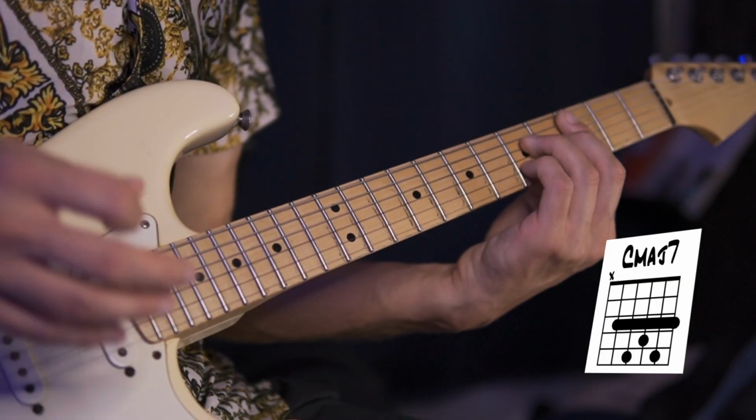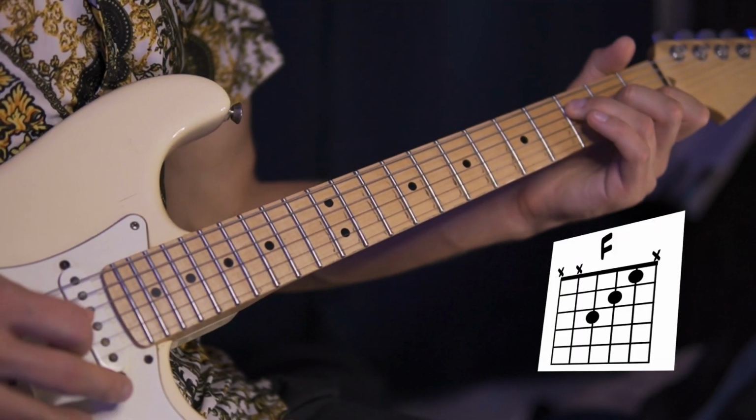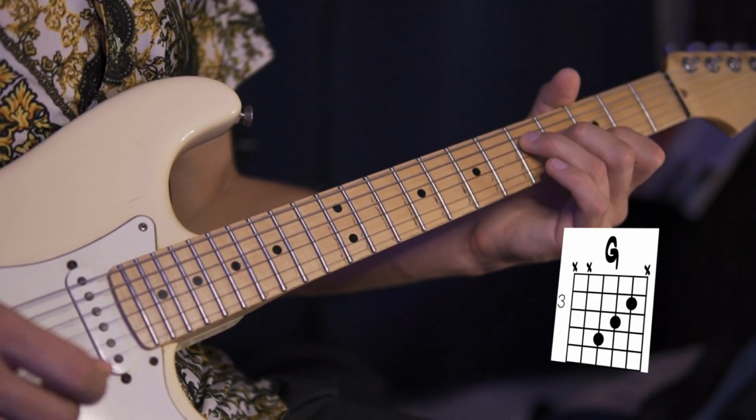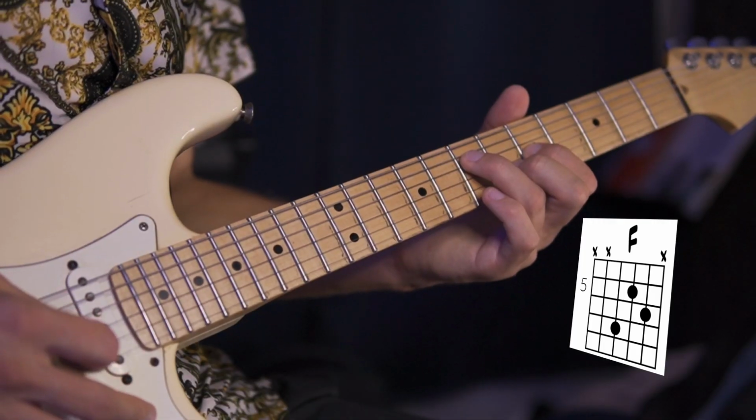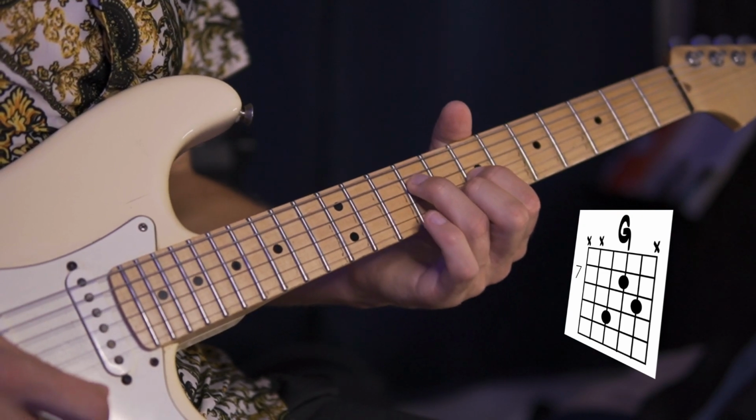All right, let's see if we can find this in a different key. Let's go over to C. We'll do C major 7. And then my slash chord as a 5 would be F over G. And then from there, I just find my F and G triad going up the neck. So I start with F right here, go up a whole step to G. I find my next F right here, go up a whole step to G again. And I can play around with that idea.